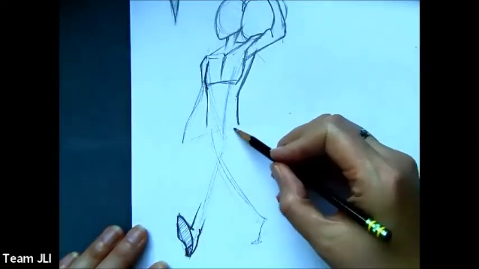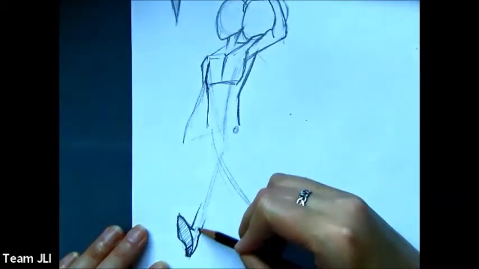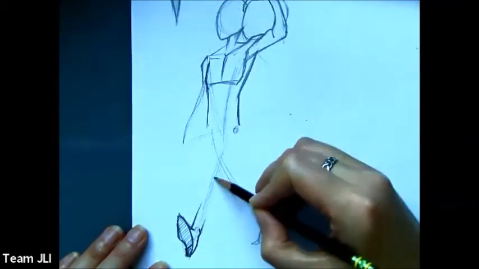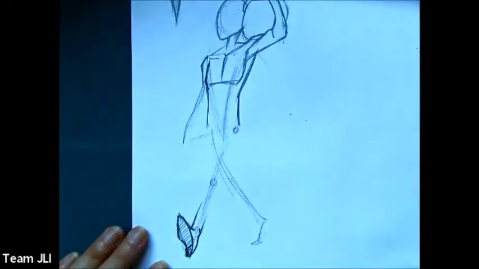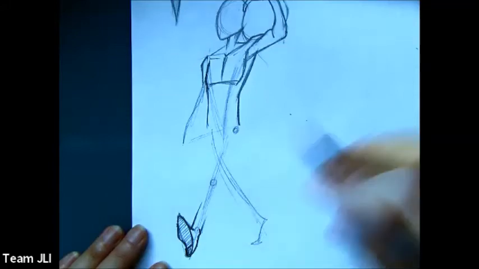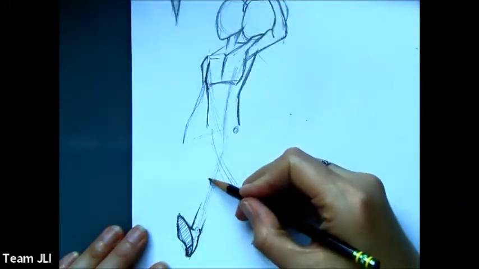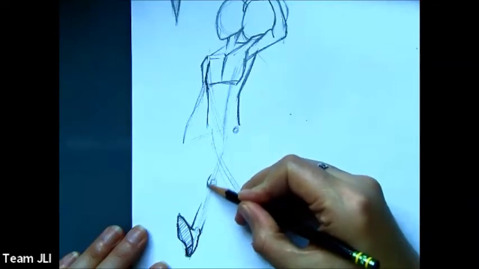And somewhere in between this hip and this ankle is going to be a knee. So somewhere in the middle there, I'll just indicate where I'm going to put my knee. And that's going to have those nice angled lines.